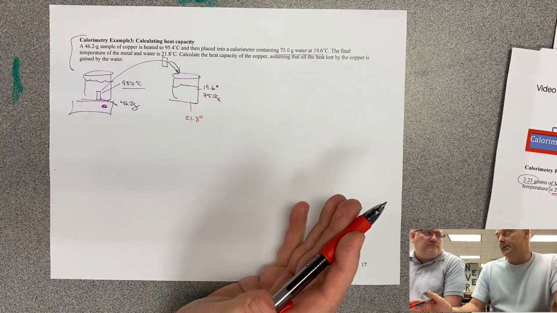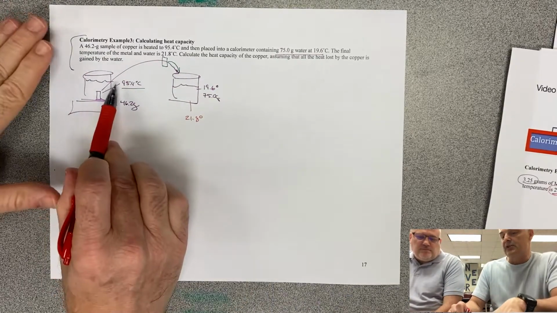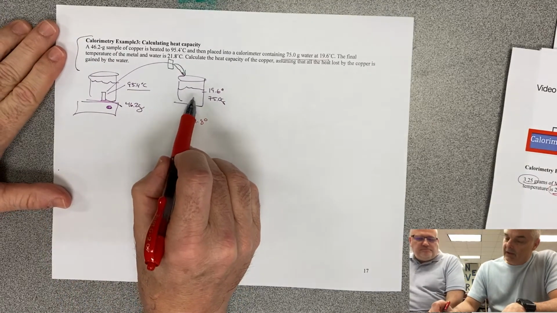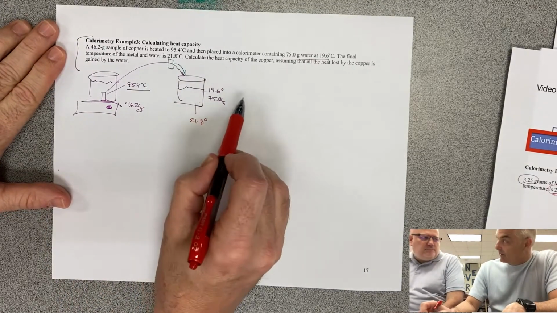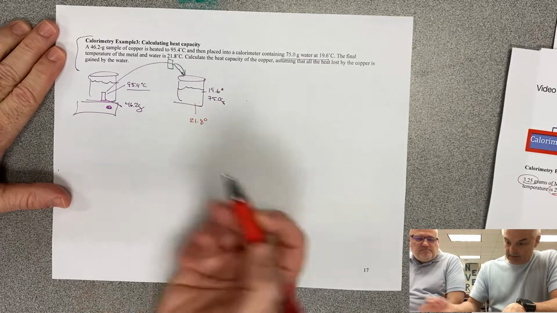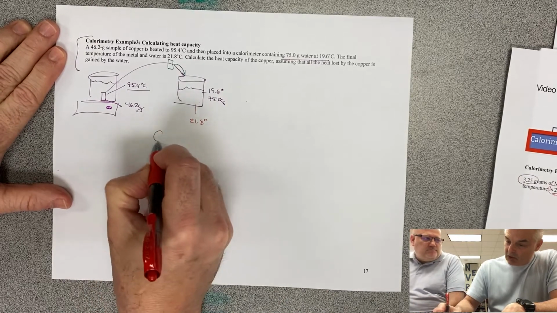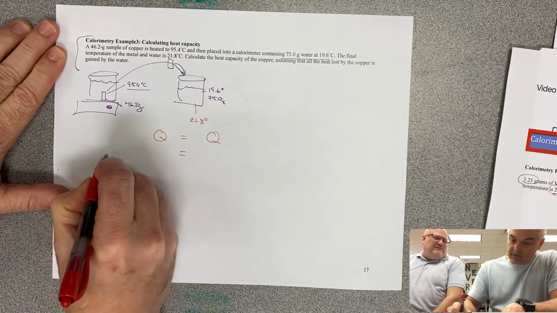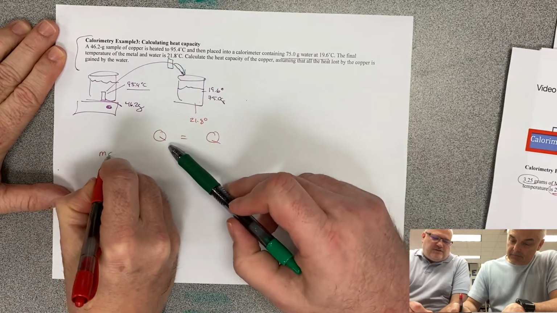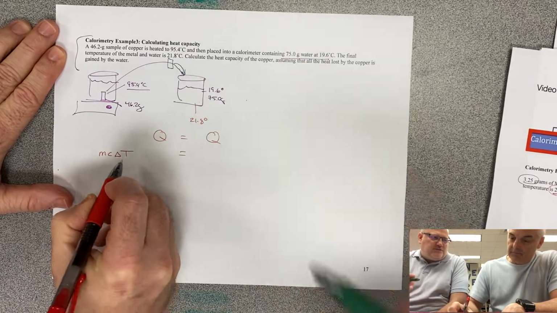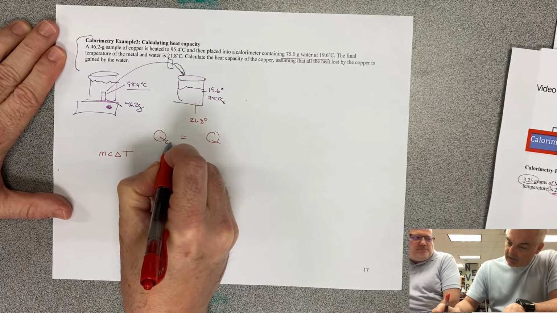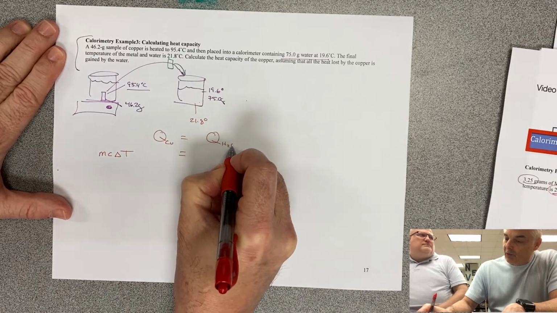Now, this is the whole idea that energy in equals energy out. So the energy that the copper loses has to be picked up by the energy of the water gaining. So this is actually what we would call Q lost equals Q gained. Sometimes, just to remind ourselves that something's being lost and gained, we use a little subscript. So either Q of the copper and Q of the water.